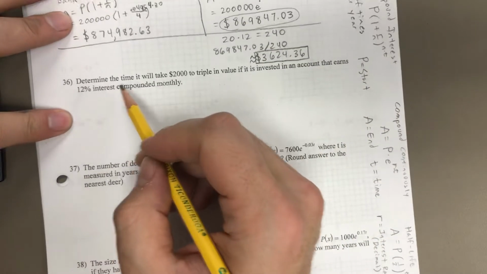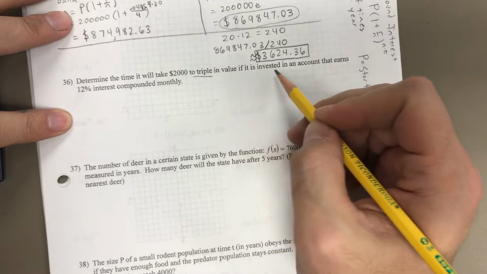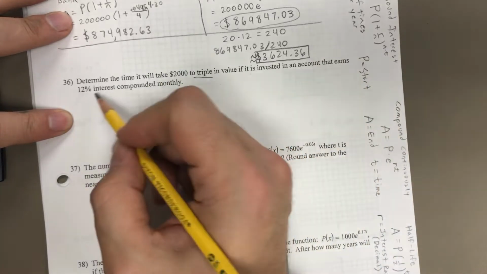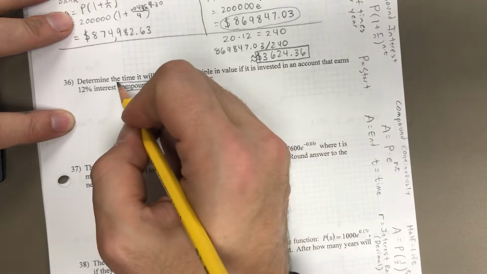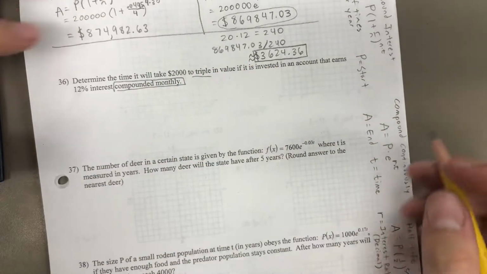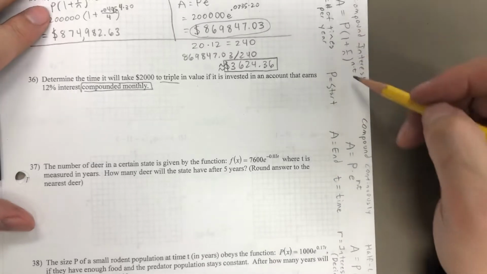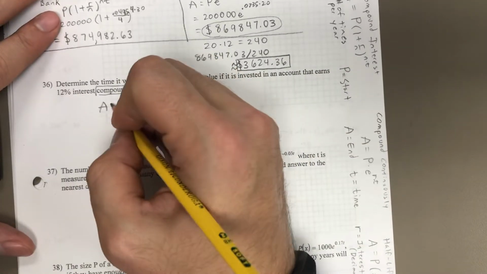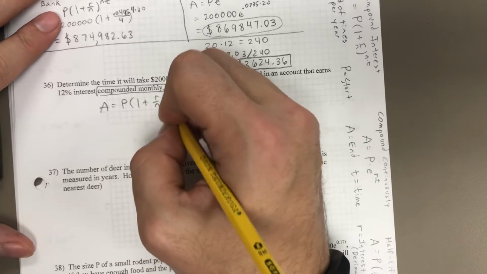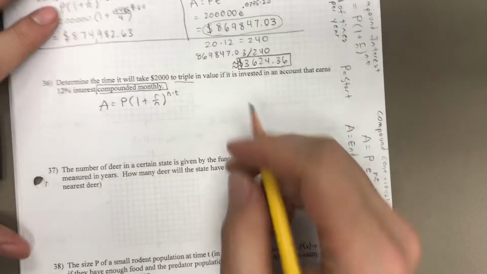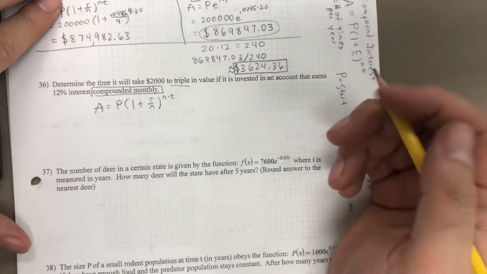So it says to determine the time it will take $2,000 to triple in value if it is invested in an account that earns 12% interest compounded monthly. So when it says compounded monthly and not compounded continuously, it doesn't have that keyword continuously, I know it's a compound interest formula. So I'm going to use the formula A equals P times (1 plus r over n) to the nt. And once again, the formulas will be provided to you on the test. You just need to know what to plug in.